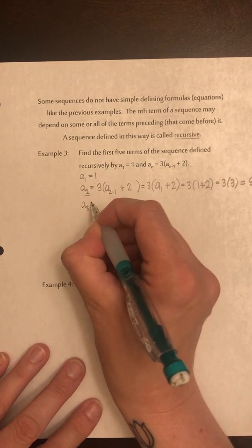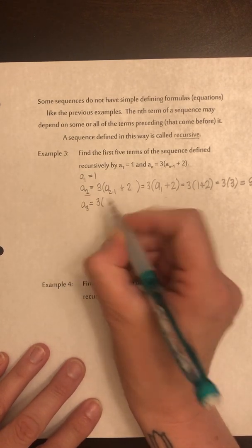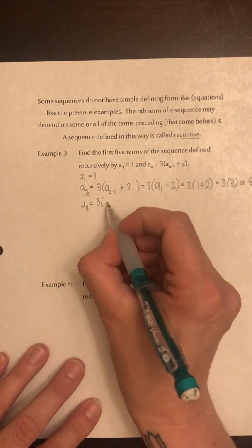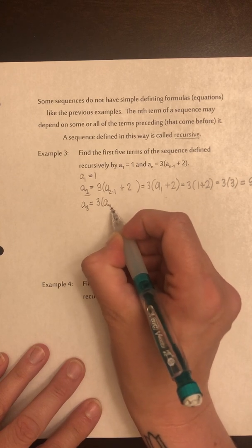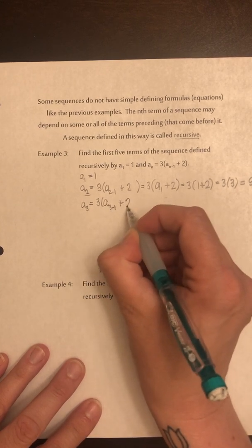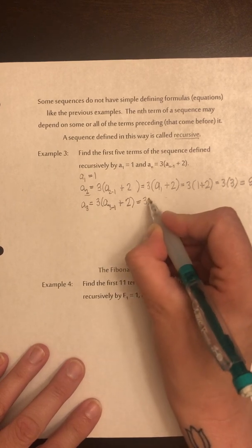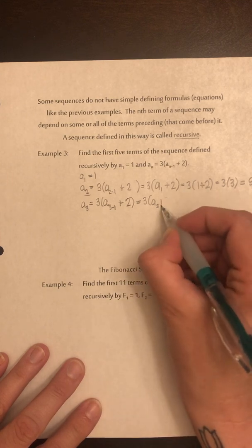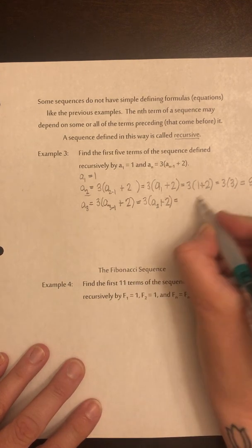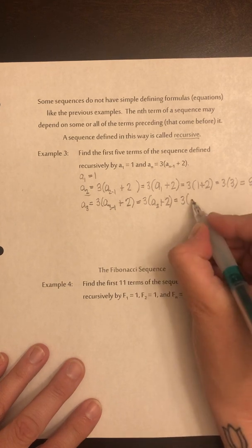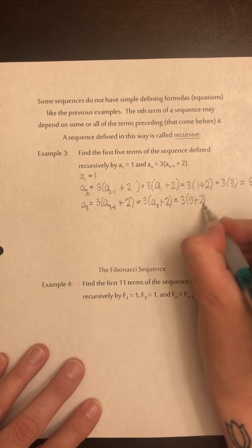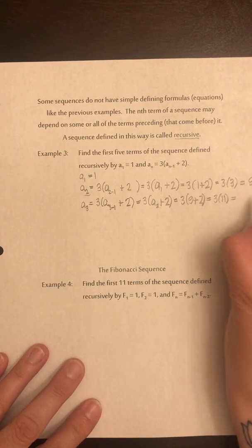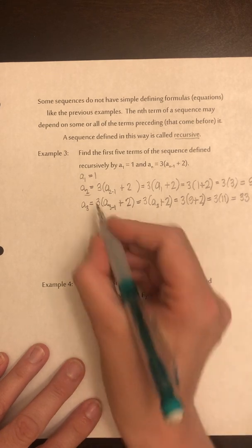All right, let's see what happens when we want to find the third term. So in other words, this time n is 3. So according to this formula, I have 3 times a sub 3 minus 1 plus 2. That means that I need to know the second term to find the third term. So we just found out that the second term is 9, so we're going to plug it in. Then we have to do 9 plus 2, which is 11, and 11 times 3 is 33.